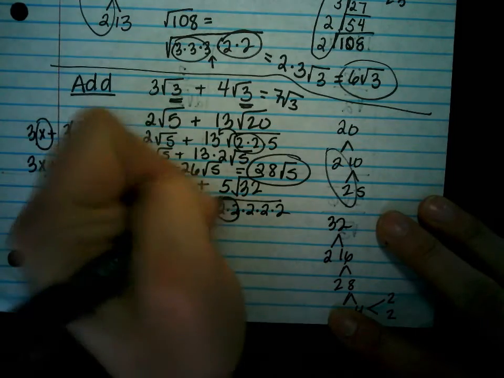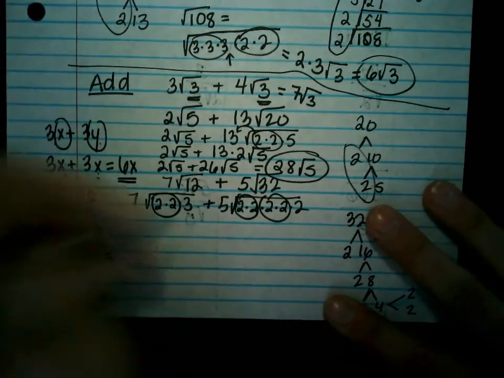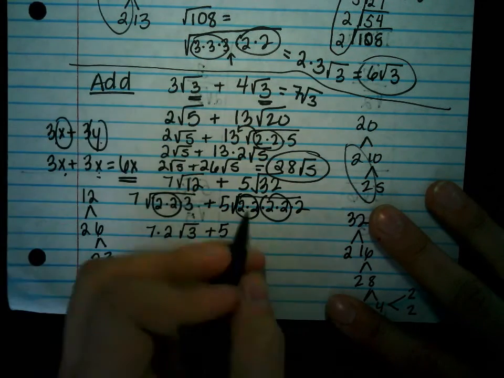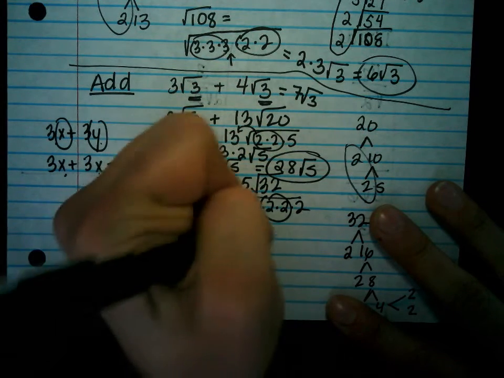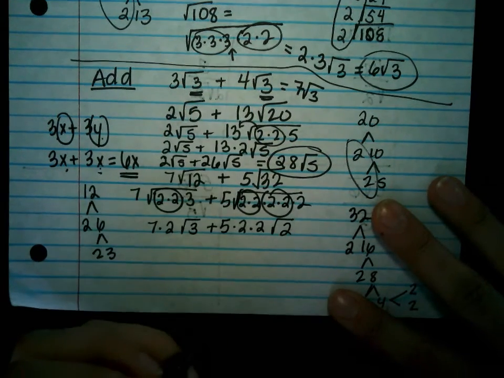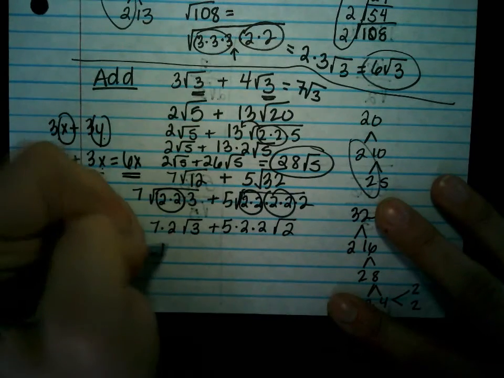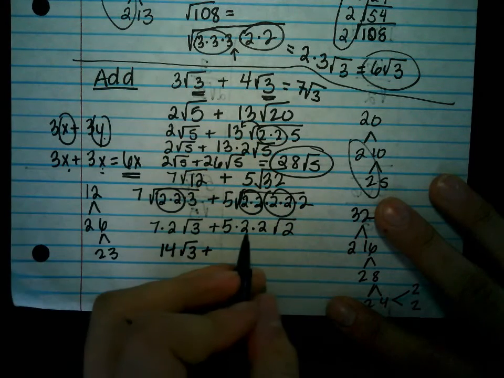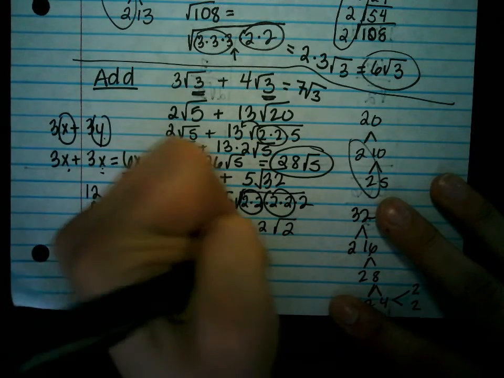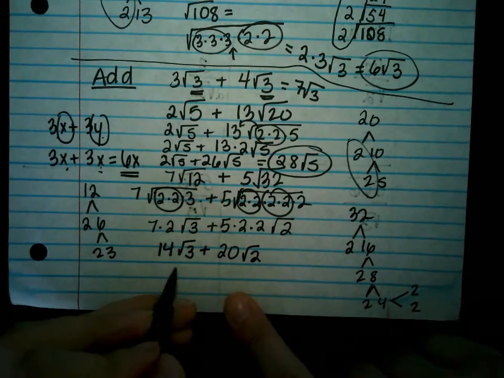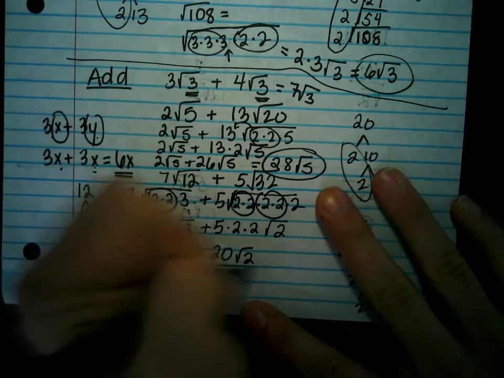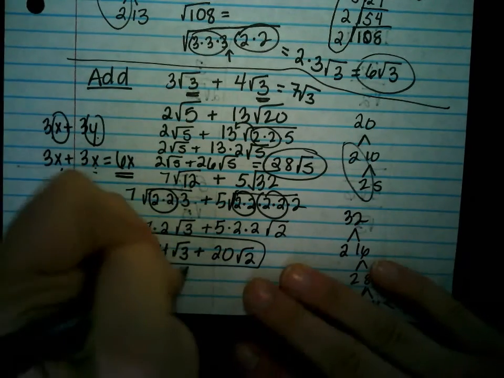And I take out numbers that appear twice because those make perfect squares. And over here again, taking out numbers that appear twice and leaving in the numbers that only appear once. So 14 radical 3 plus 5 times 2 is 10 times 2 is 20 radical 2. And right here, the radicands are different and they're as simplified as I can make them, which means that this cannot be added together. So this right here is the simplified form. It's done.